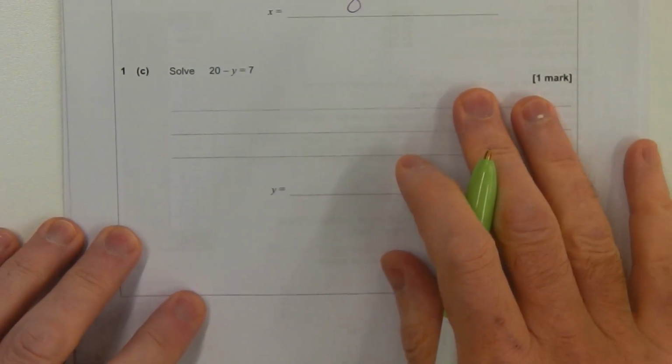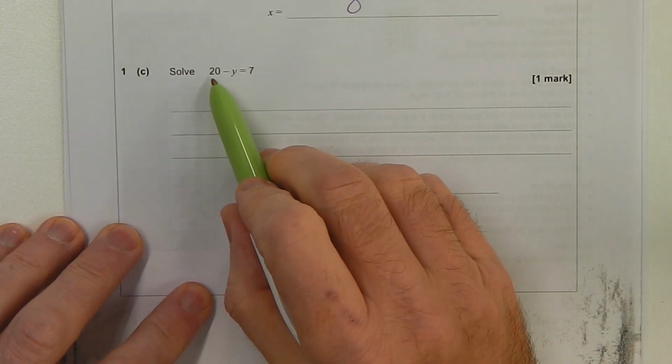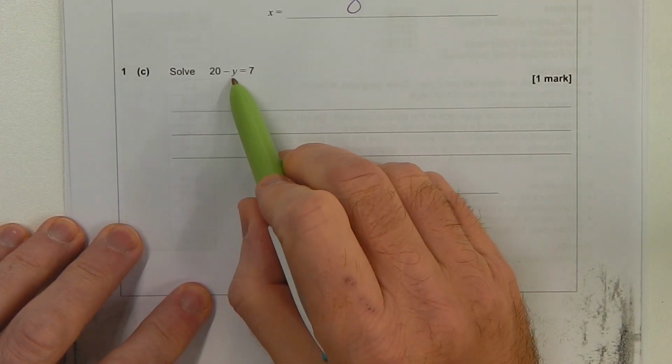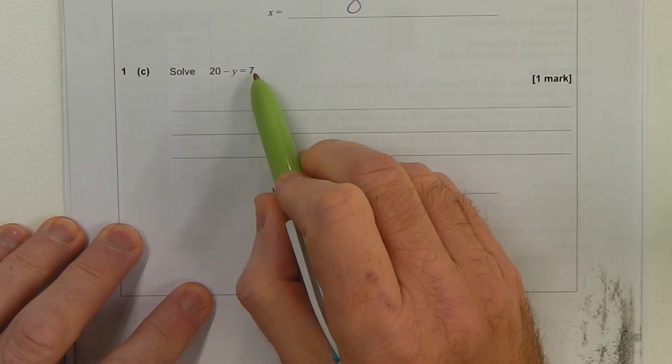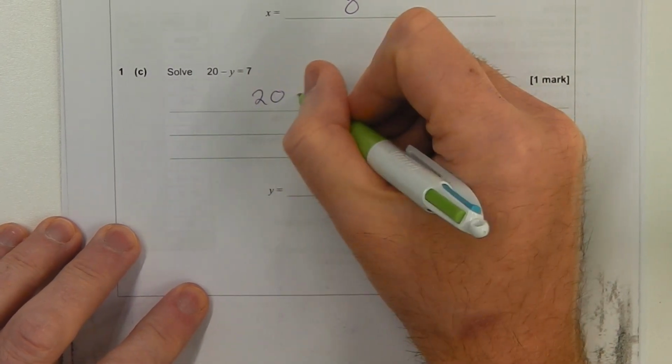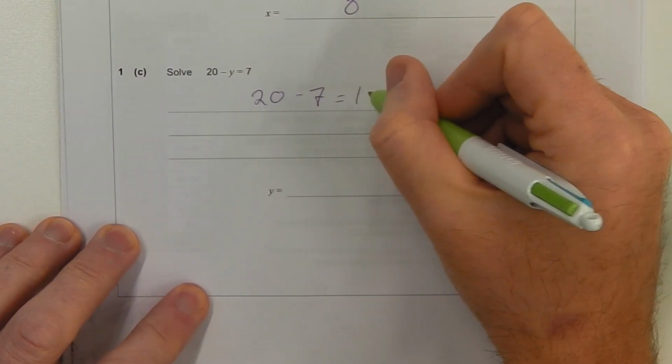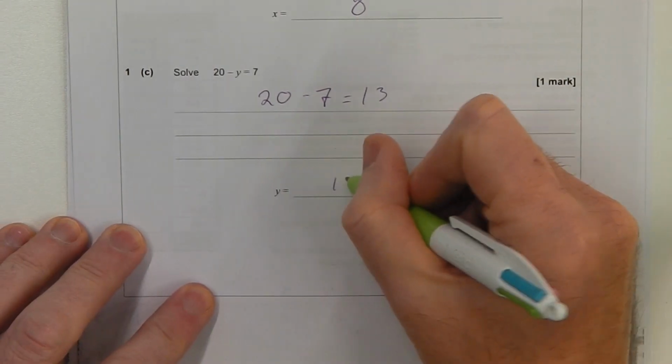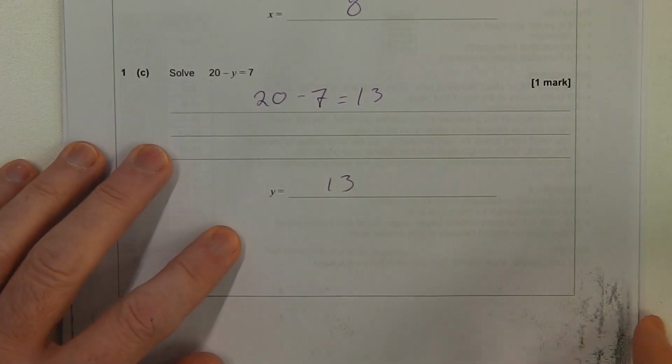And here's slightly different, but same idea. Now we start off with 20, we take away something and we end up with 7. So if I do 20, take away 7, I will be left with our answer there, which is 13. 3 more questions, nice and quick. Good stuff.